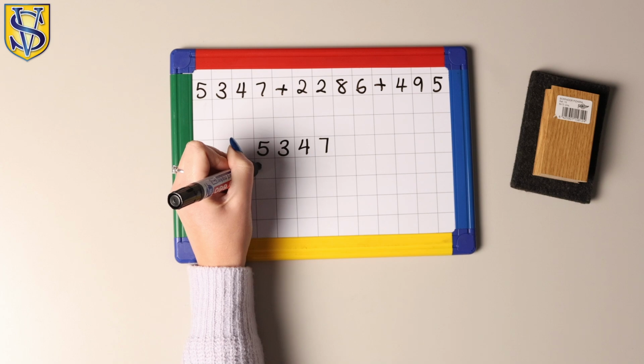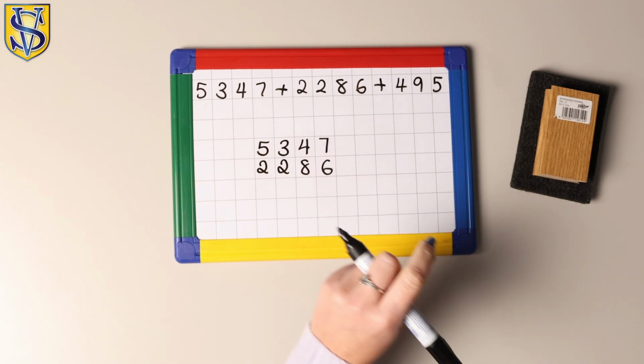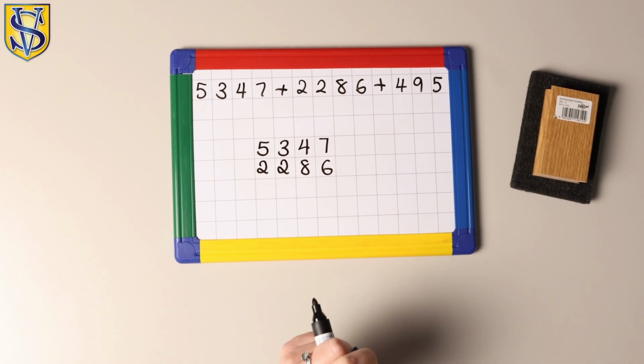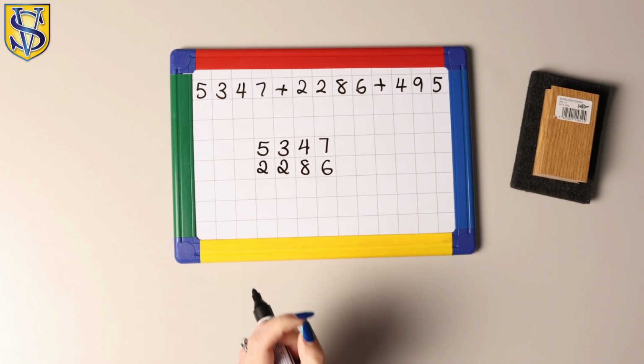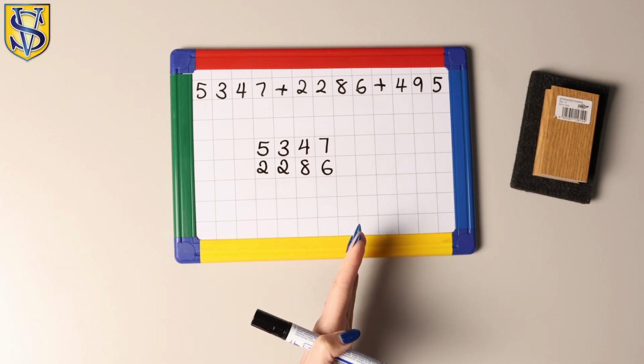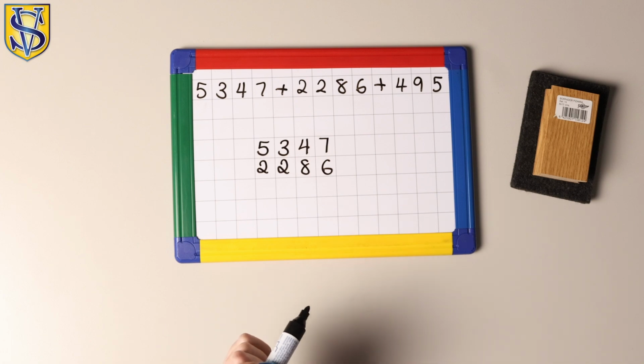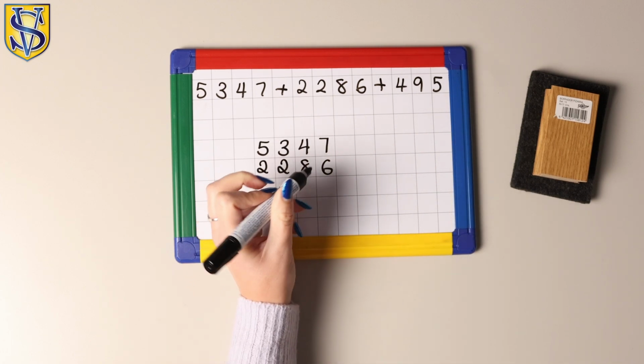5,347 and then 2,286. And then for the last one, it's 495. So this has only got 3 digits. We've got to be careful how we align it because we could end up creating a completely different number. So sometimes to stop any confusion, you can almost work backwards.